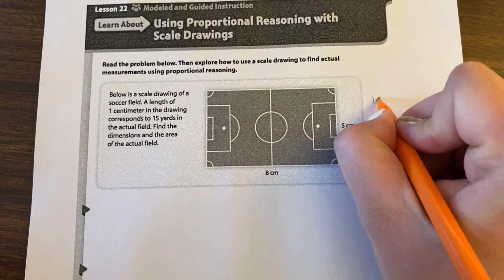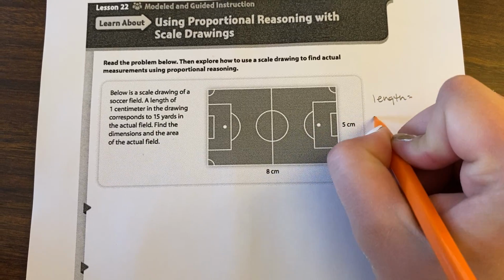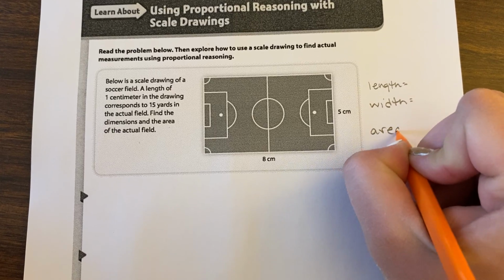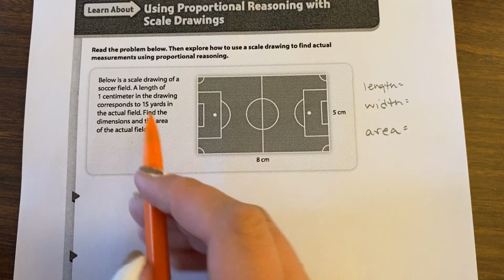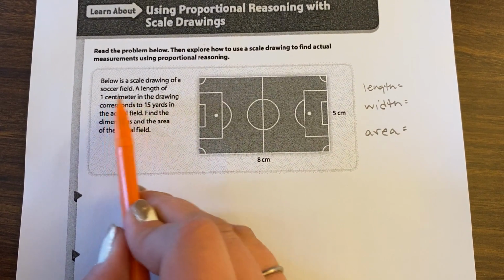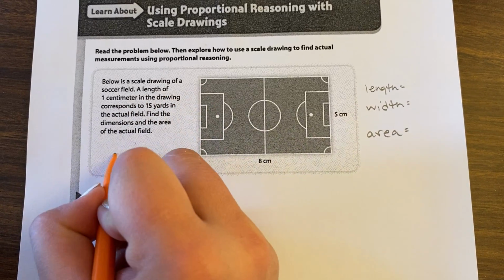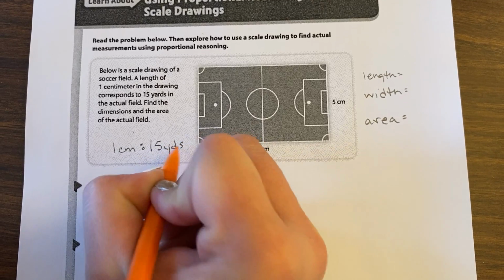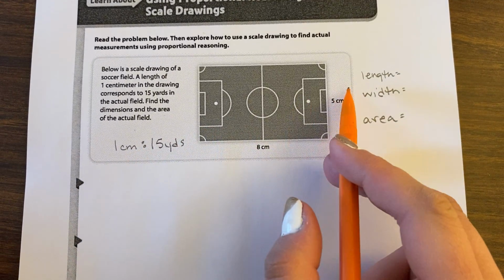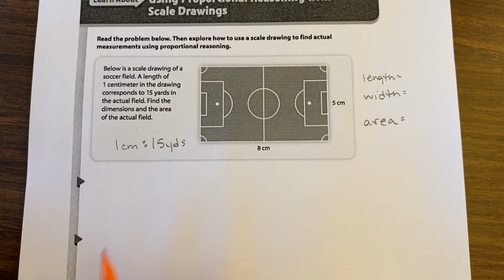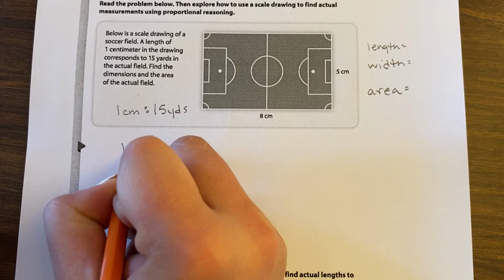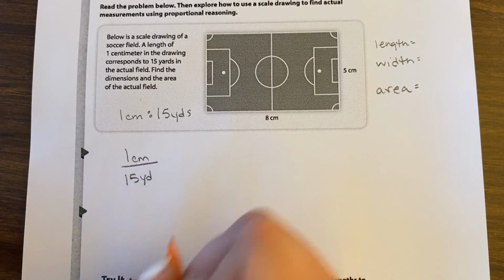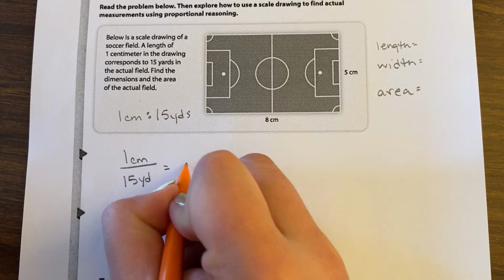So we need to find the length and the width, those are the dimensions, and then we need to find the area. All right, so we know that the scale is 1 centimeter corresponds to 15 yards. So that's 1 centimeter to 15 yards. And we're going to use this scale to find the dimensions. And like I said, we're going to set up a hashtag. So in your hashtag, you're always going to have your scale as one of the fractions of the hashtag. And then it's going to be equal to.